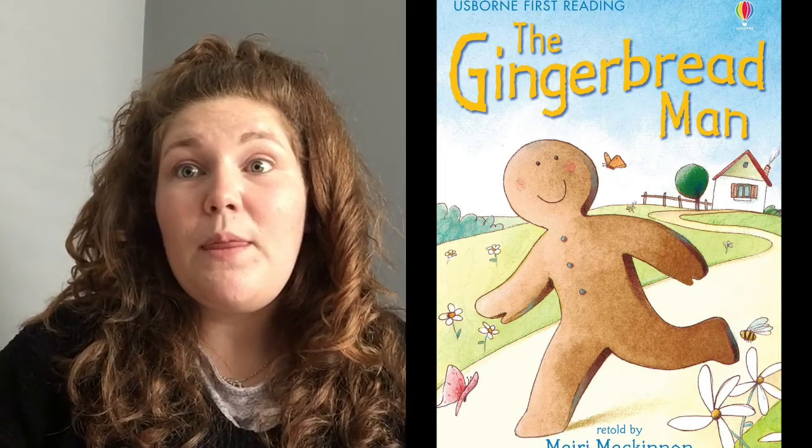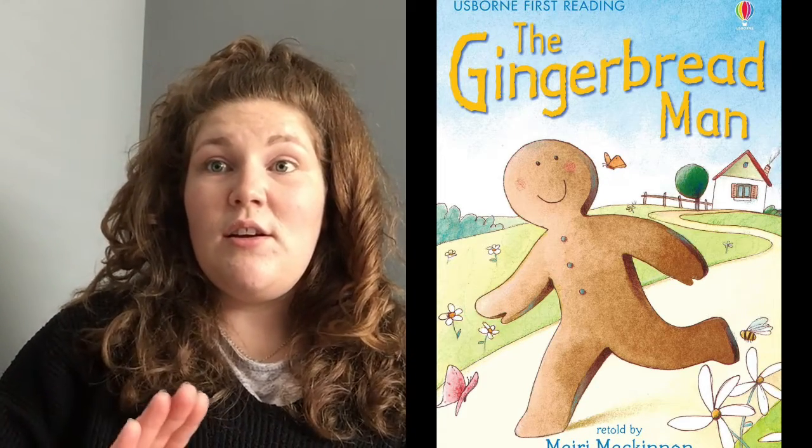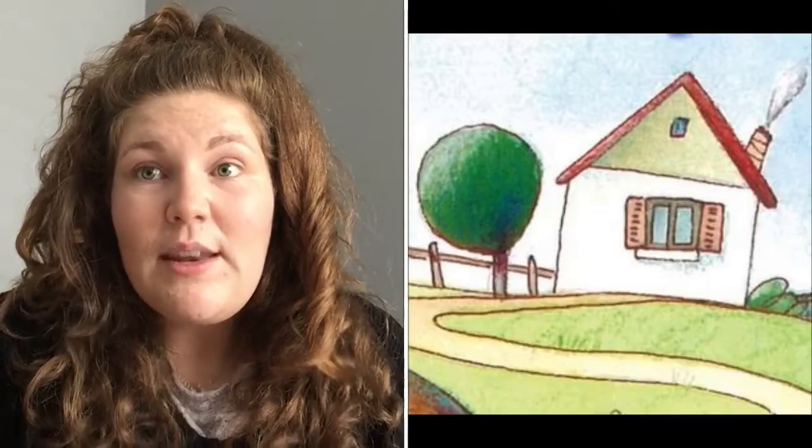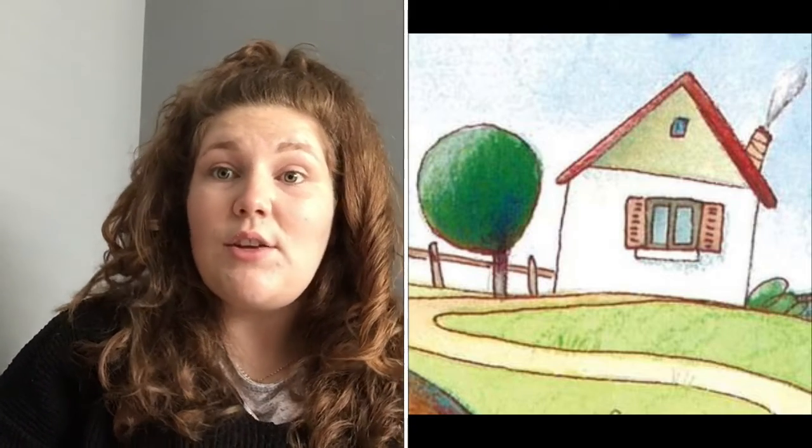Now, you've had a little look at the picture of the Gingerbread Man and the old woman's house. Now I'm going to zoom into the old woman's house. Now let's have a look here at the old woman's house. Can we see any other shapes in that house? Have a little look. Can you see any circles? Can you see any squares? Any triangles? Or any rectangles? Let's have a look. I've popped some up on the video here so you can see where they are. Maybe you can talk to somebody in your house about the shapes that you can see as well.